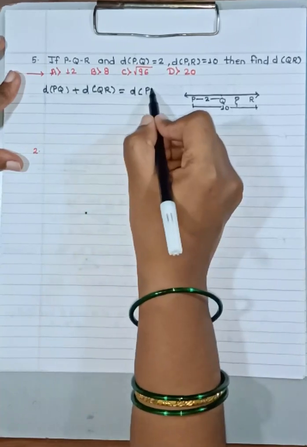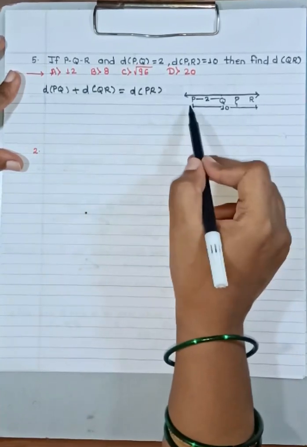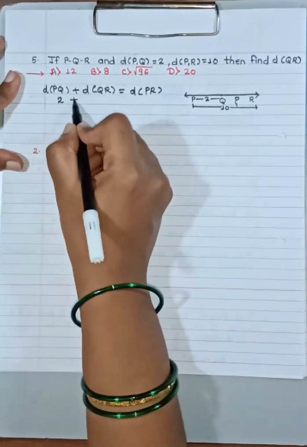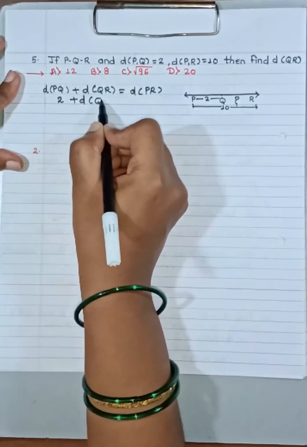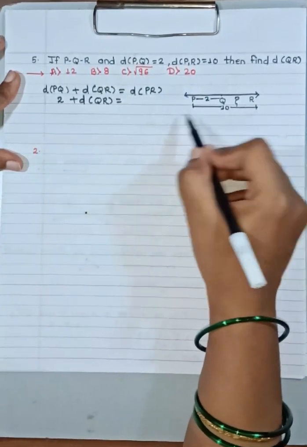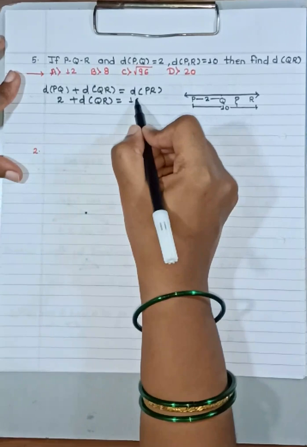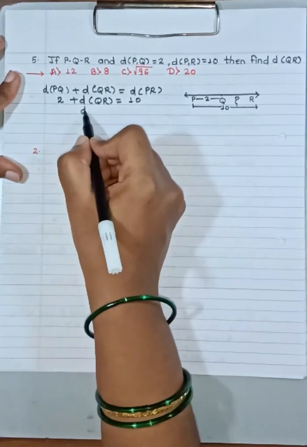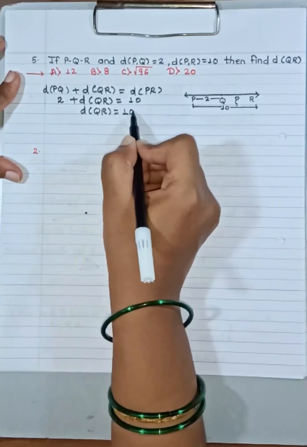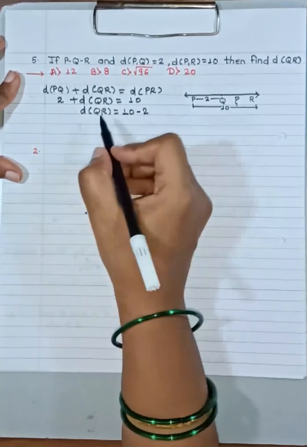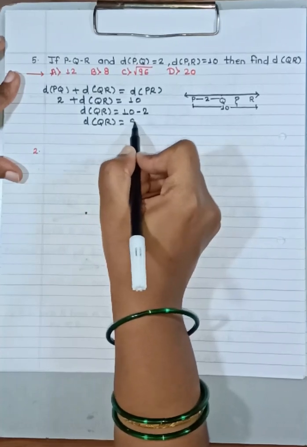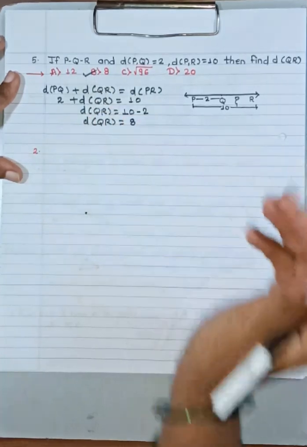Distance PQ is 2, plus distance QR which you have to find out, and distance PR is 10. So distance QR is equal to 10 minus 2. Therefore distance QR is equal to 8. So option number 2 is right.